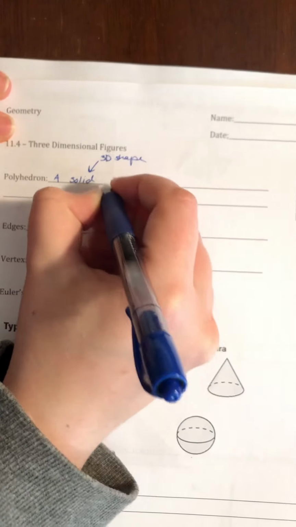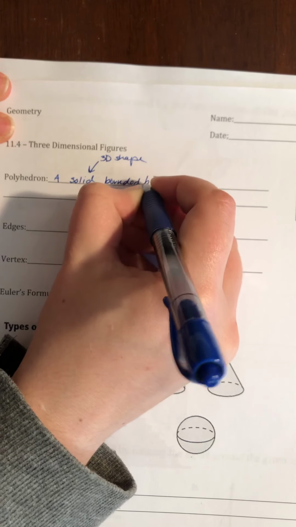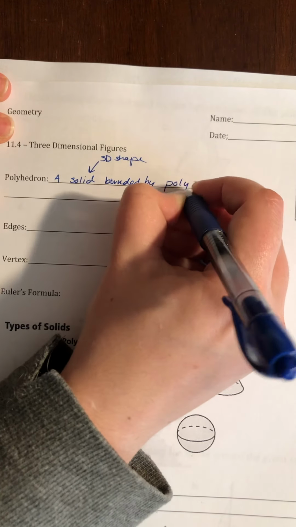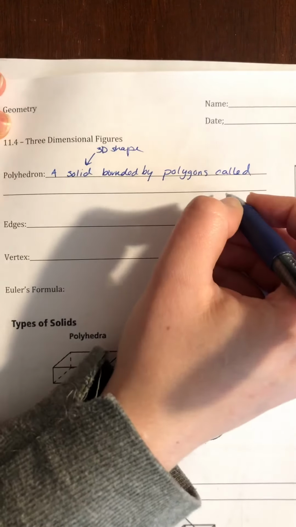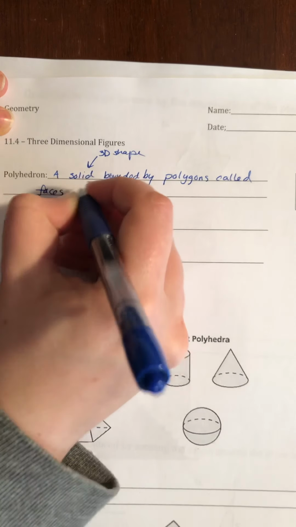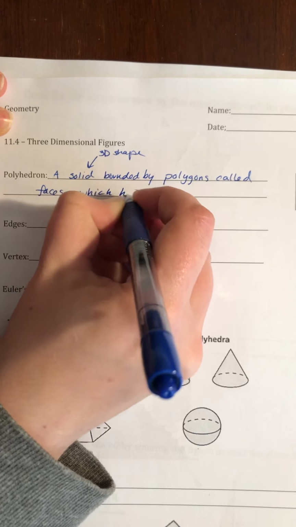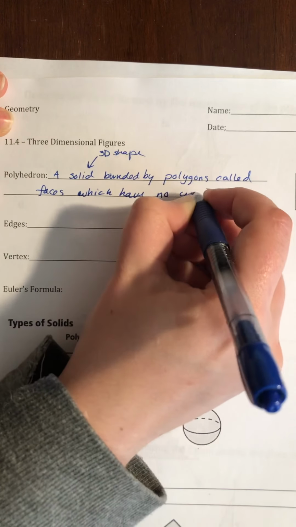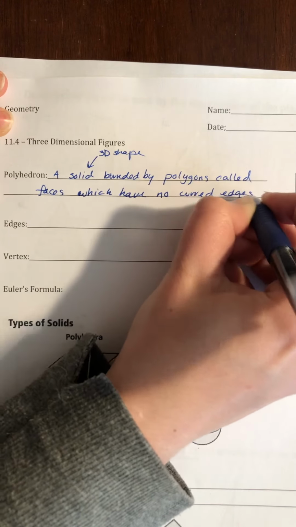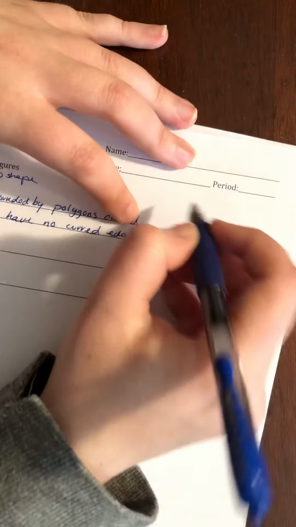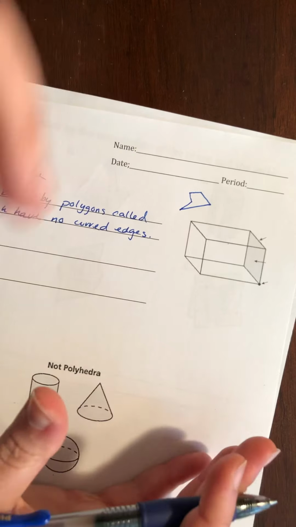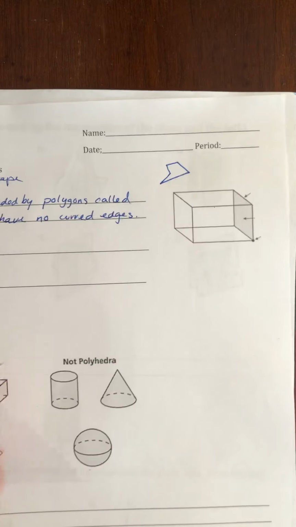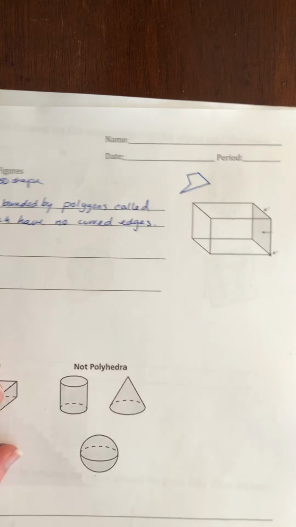So it's a solid bounded by polygons called faces, which have no curved edges. If we remember that a polygon is any shape that has all hard flat sides, it could be concave, convex. But essentially, if all of the faces are enclosed like that, that makes it a polyhedron.